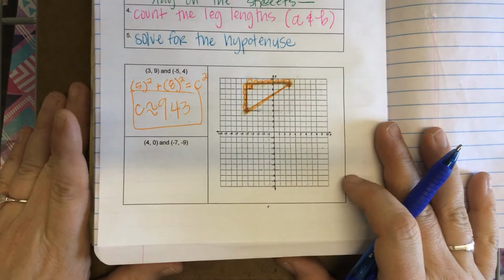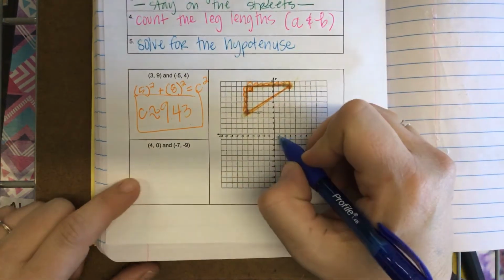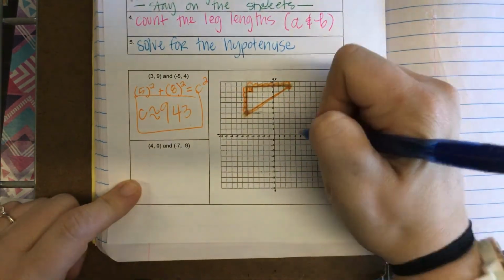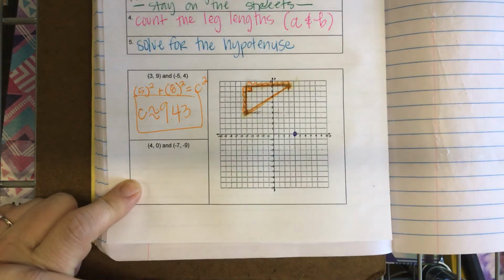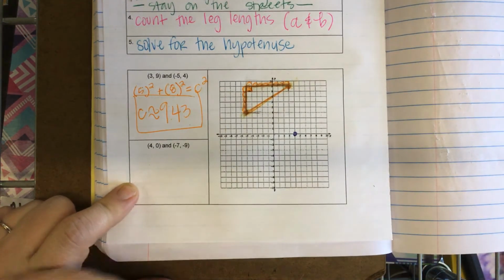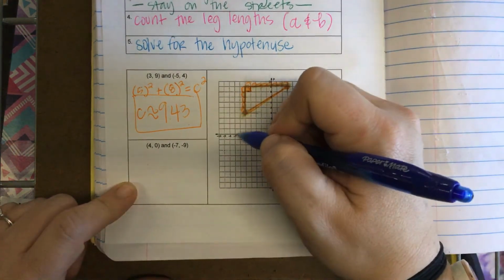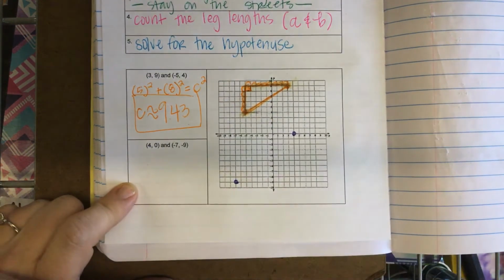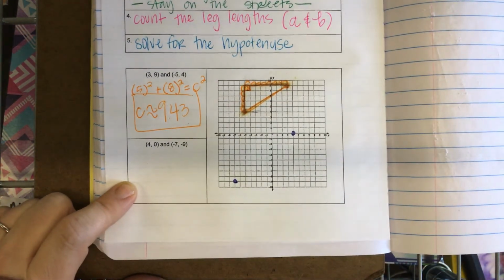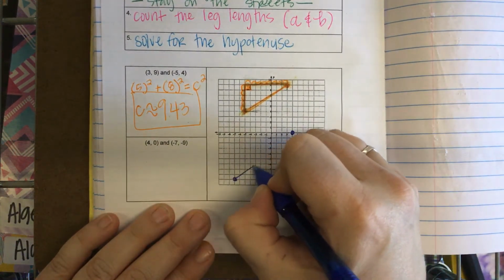Let's try the next one. Plot your points. 4, 0. Always start at the origin. Over 4 and up 0. Go back to the middle. Origin. -7, -9. Plot the ordered pairs. Connect the dots.